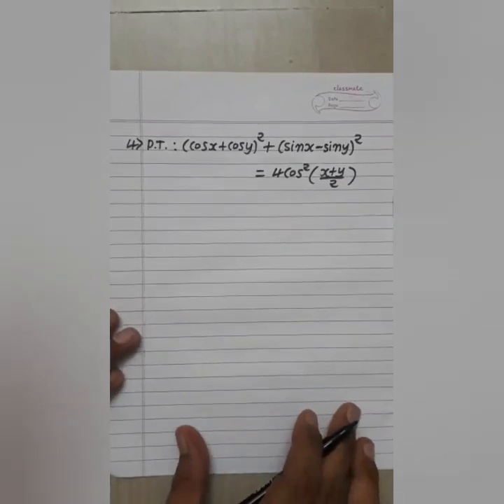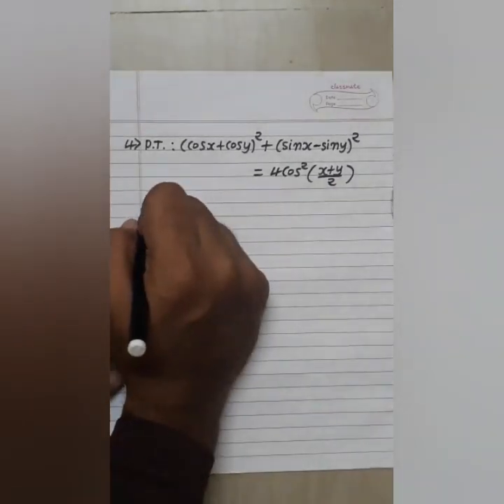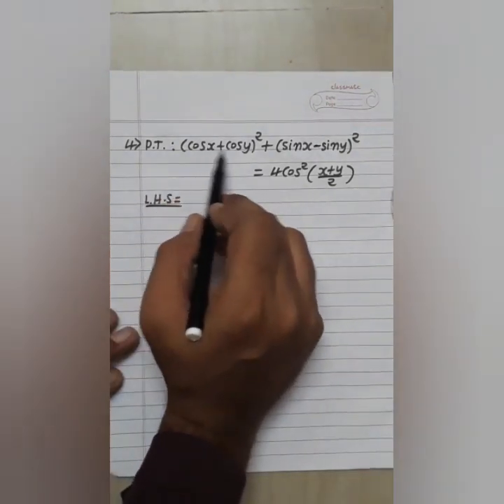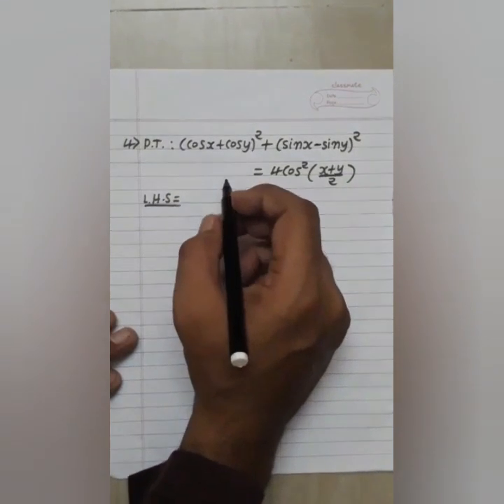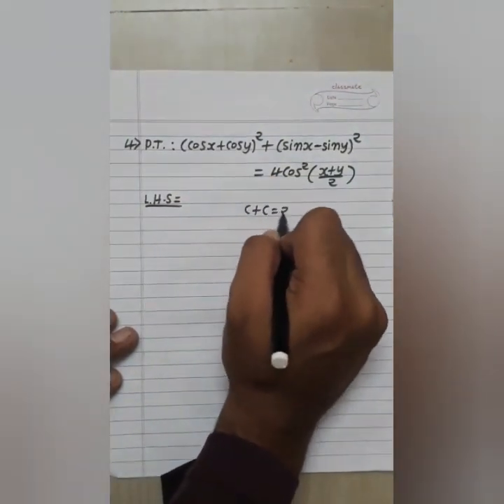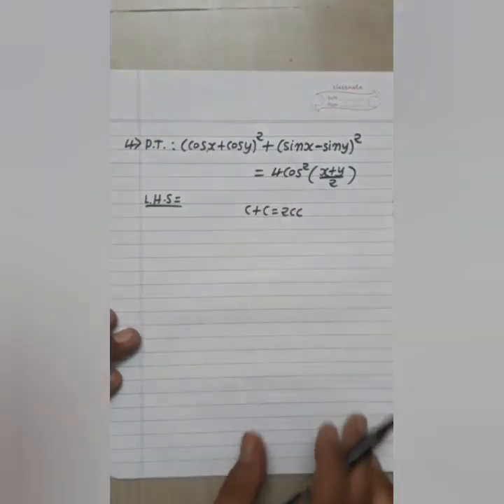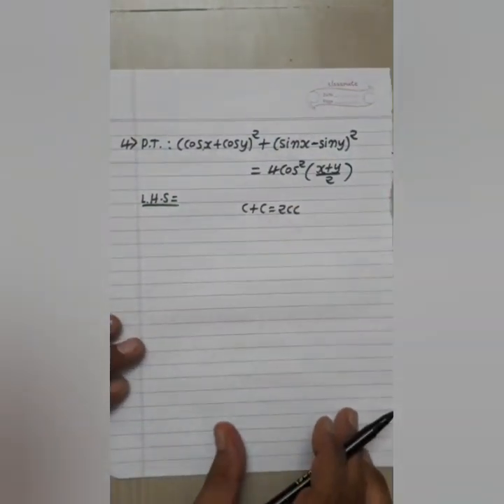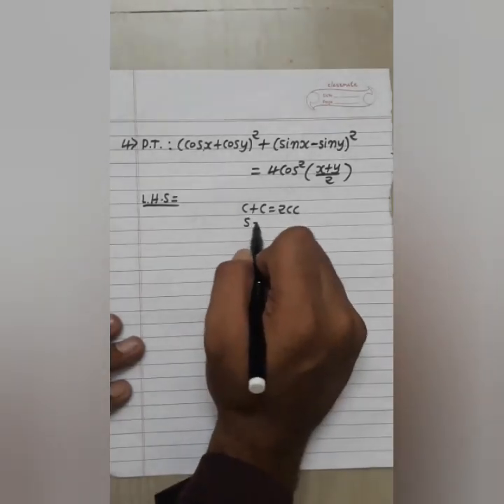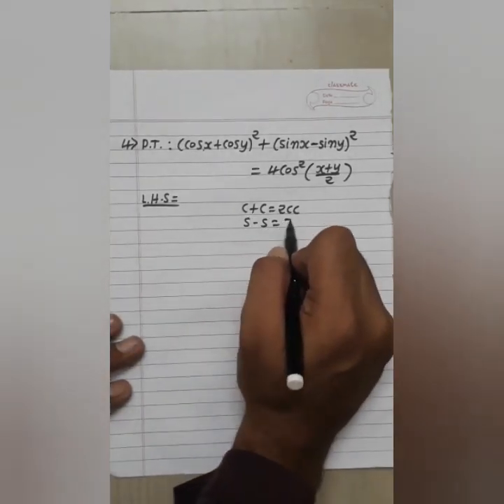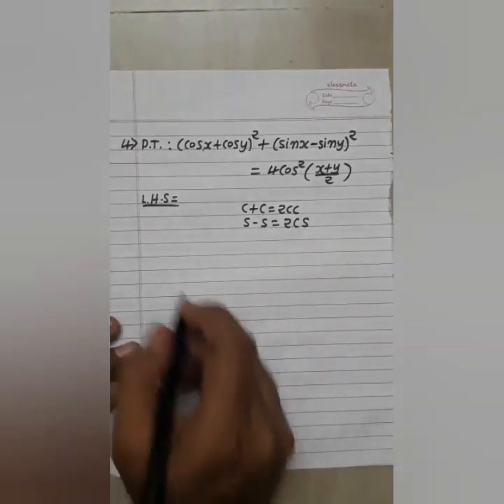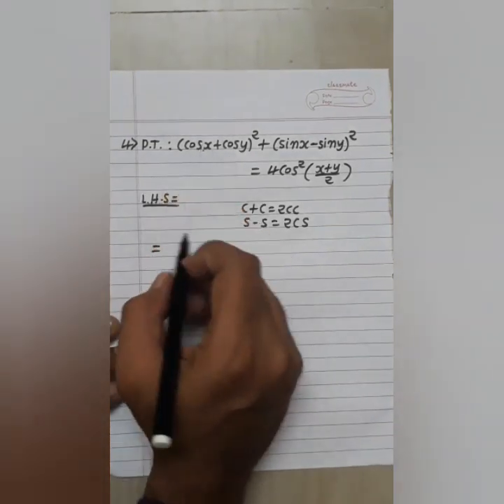So again start here from the LHS side. So in the first bracket the cos C plus cos D form is present, so apply the identity 2 cos cos, and in the second bracket the sin C minus sin D form is present, so here apply the identity 2 cos sin.